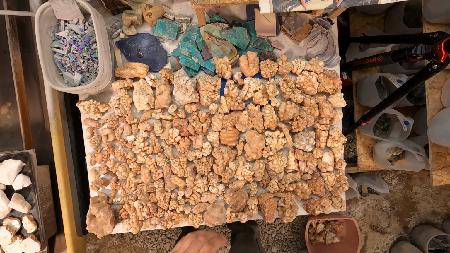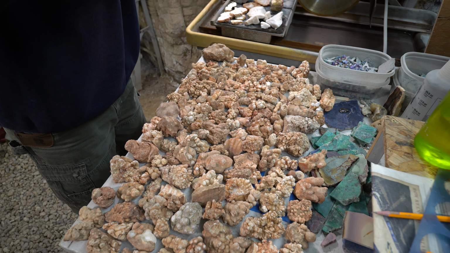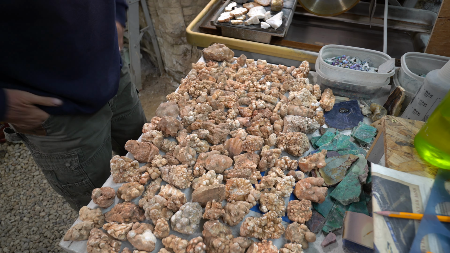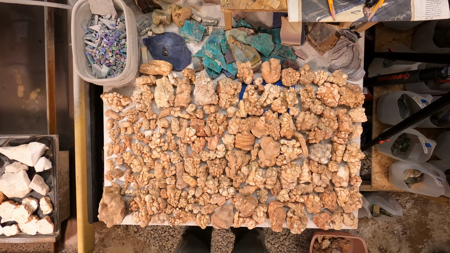I have laid out for you a nice assortment of Kokoweef Cave formations.